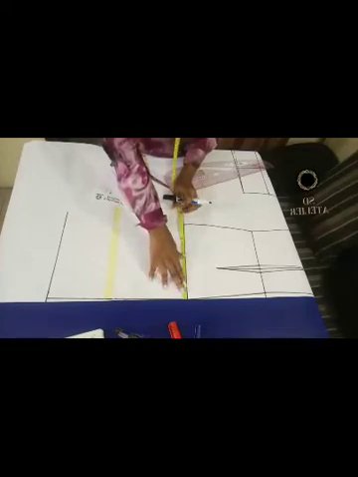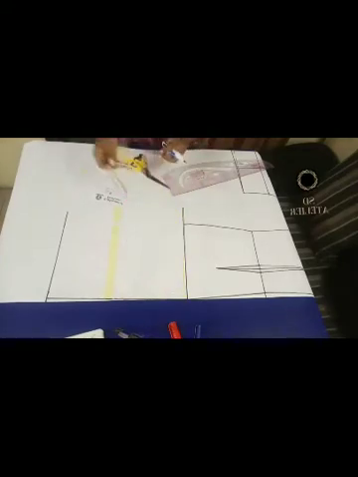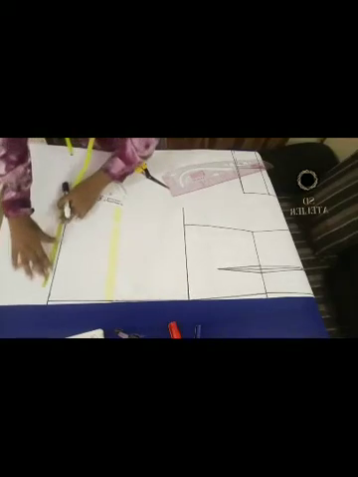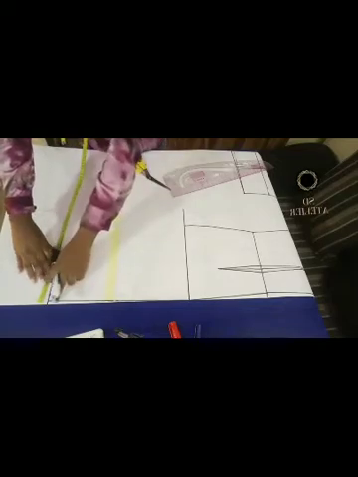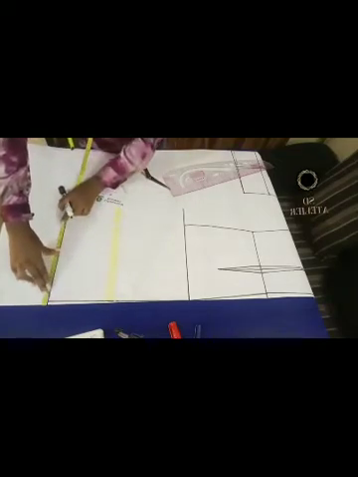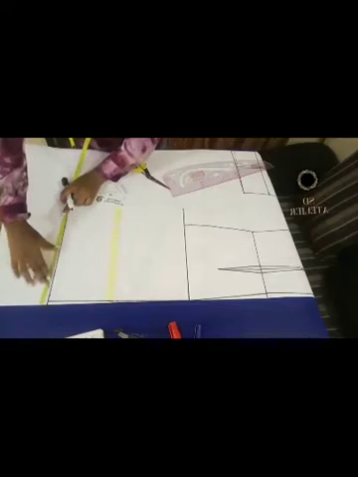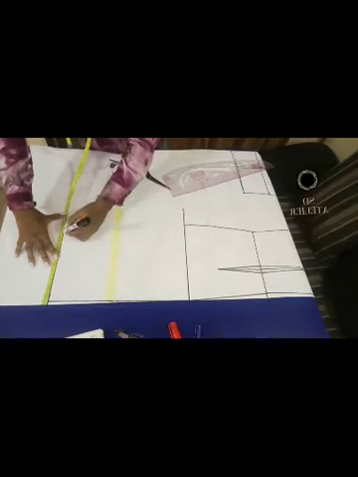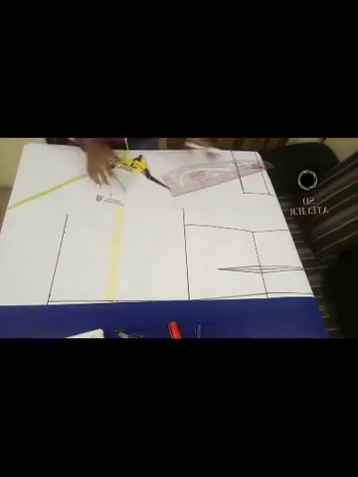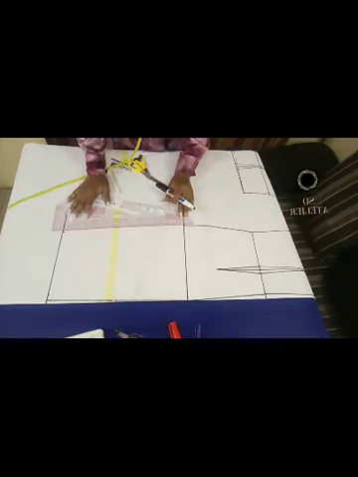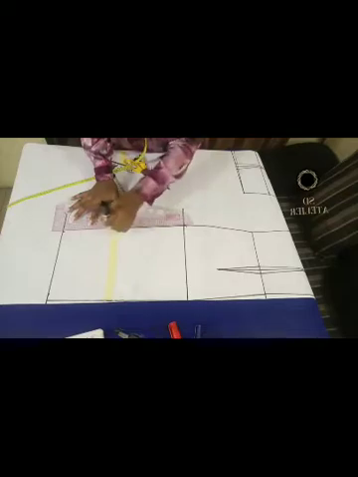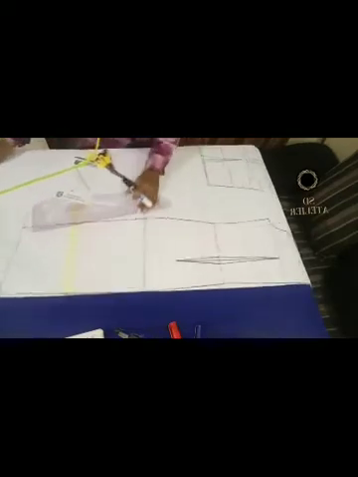The next thing I'll be doing, I'll be taking the measurement I have here for the hip side, which is 25 cm. So I need to minus 2.5 cm so it will give shape. I'm taking it from the 1 cm I have. So if I minus 2.5 from 25, I'll have 22.5. So here it is. So I'll just connect. Okay, like so. All right, so this is the back.